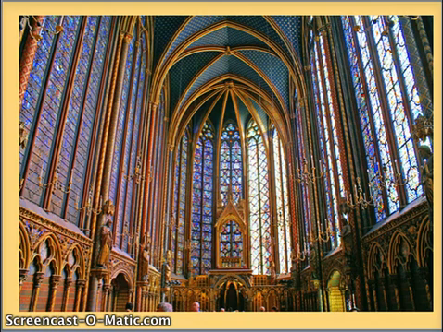And the last rhythm we'll look at is from the cathedral at Sainte-Chapelle. The cathedral uses repetition of these shapes that draw the eye upward in order to create a feeling of looking upward towards the divine.